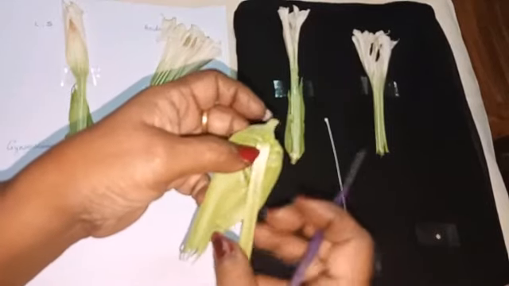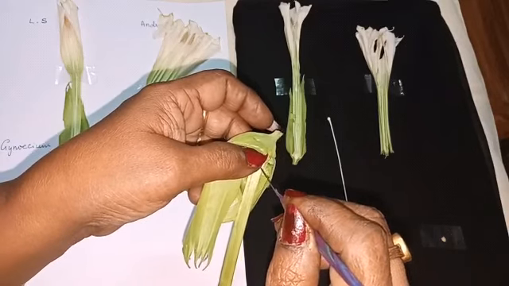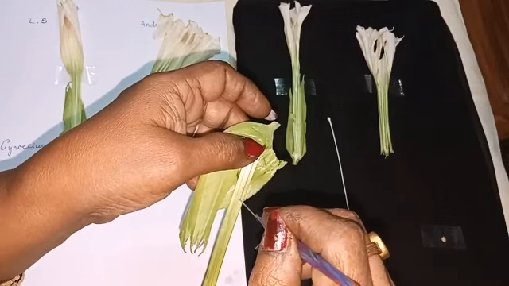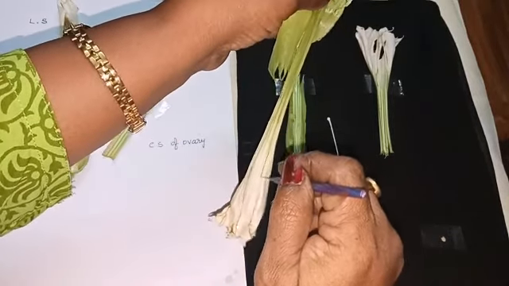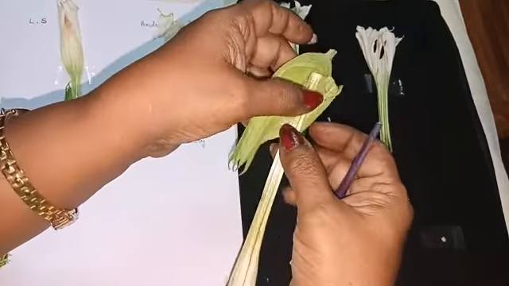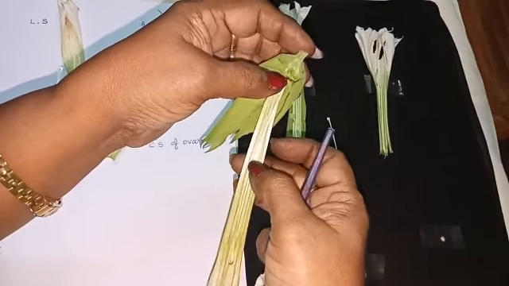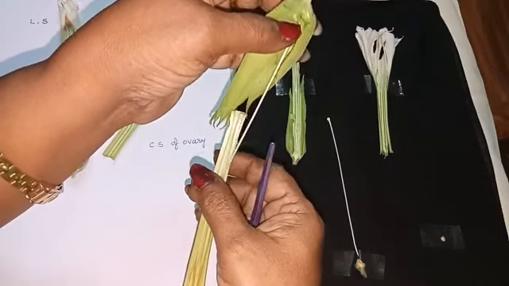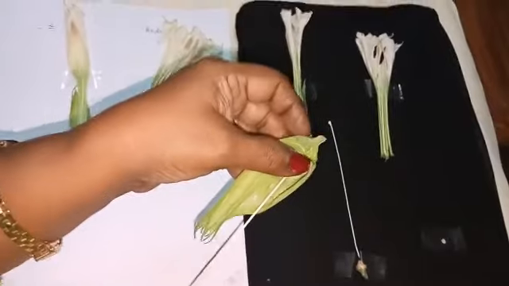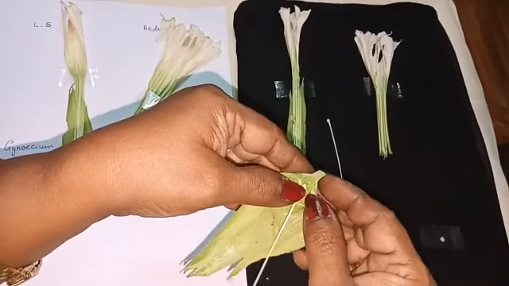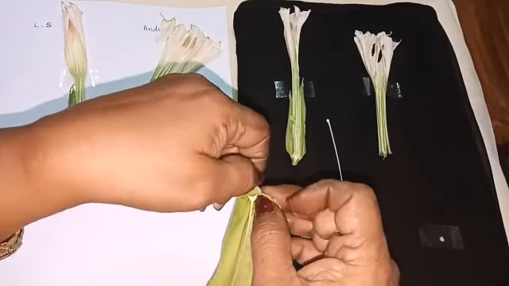Then without breaking it, the style is long so it may break, so you must take it carefully. Cut, you will get stigma and style. Now we have isolated the Gynoecium. We must remove all these extra parts, the calyx and all.